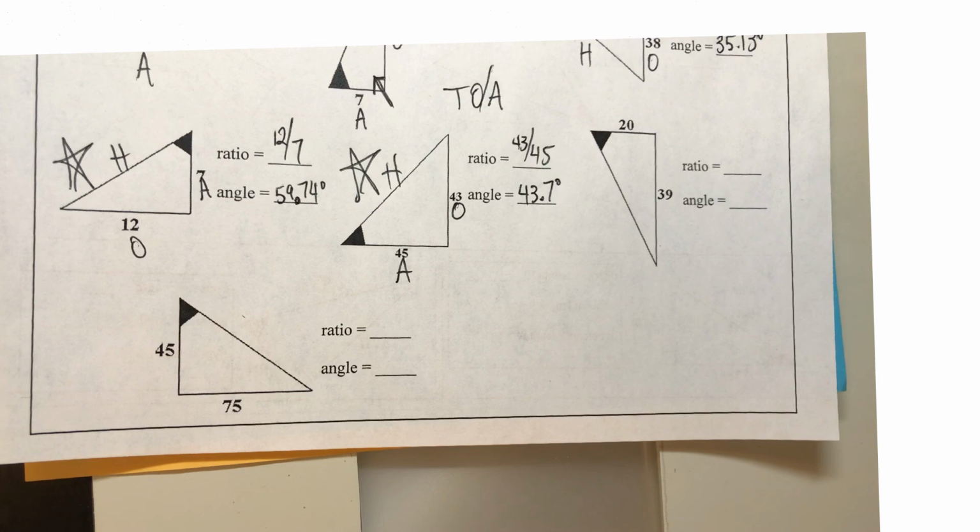All right, so there's your first lesson in trigonometry.